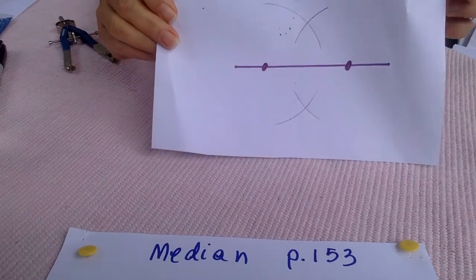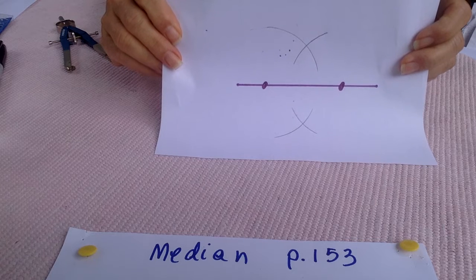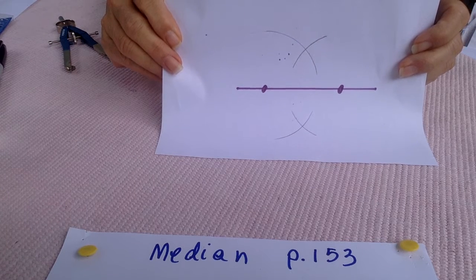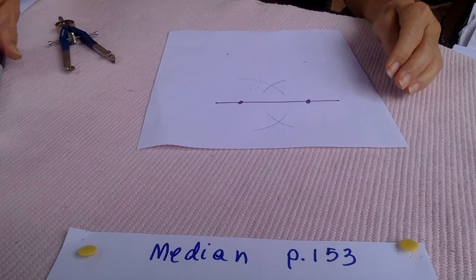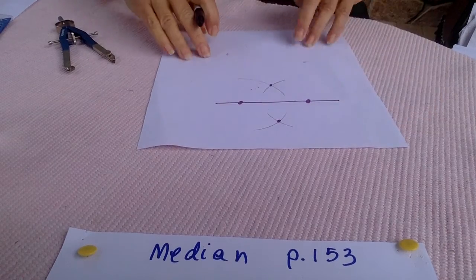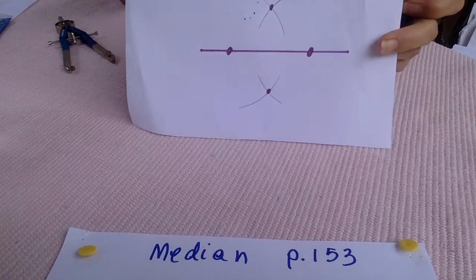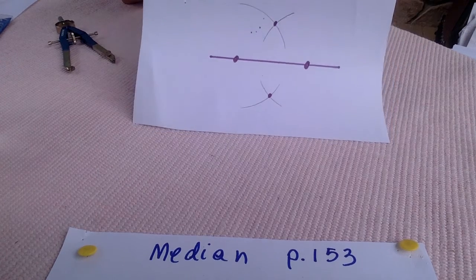So there you see I have two intersecting arcs above the line and two intersecting arcs below the line. And I'm going to take my marker and put a dot on both of those.